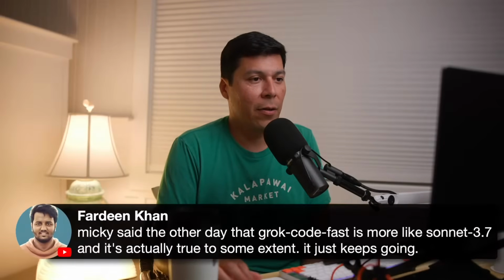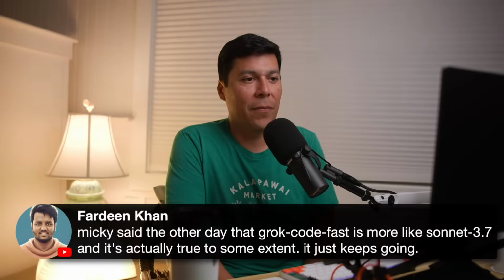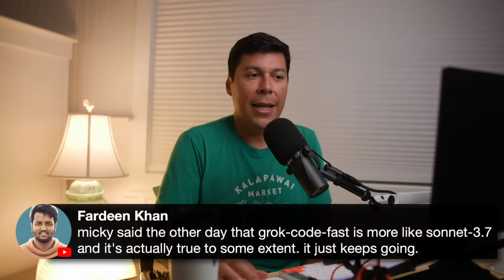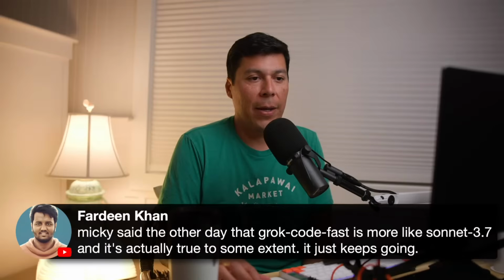Mickey said the other day that Grok Code Fast is more like Sonnet 3.7, and he's actually true to some extent. It just keeps going. It's very aggressive about wanting to write software and fix things, and sometimes it goes off the rails and it's not really useful. I try to rein it in because I really try to keep my code and architecture tight. This type of code that I just wrote, I'm probably going to throw away and start from scratch. But I really enjoyed the experience of coding with it, by the way. That was really interesting.